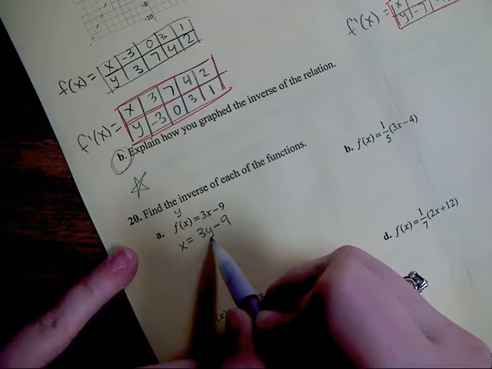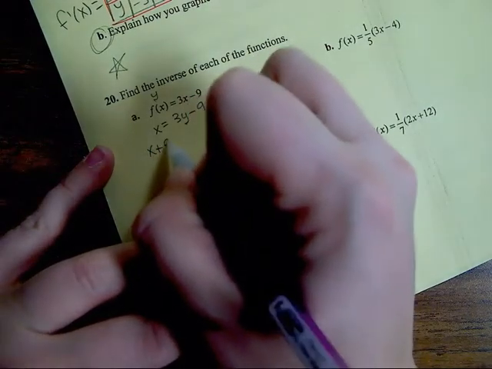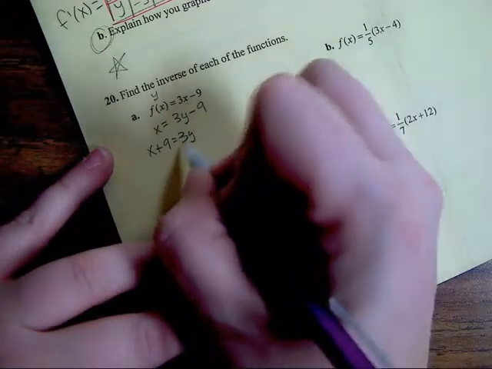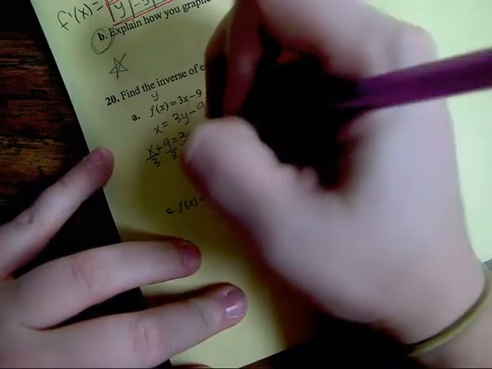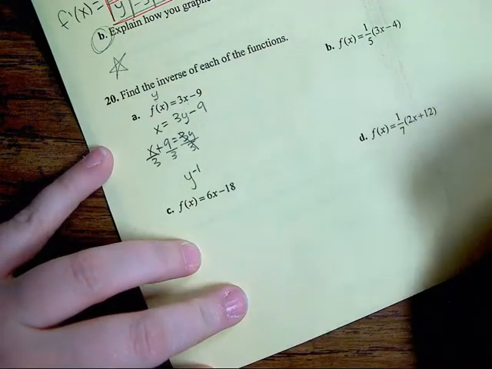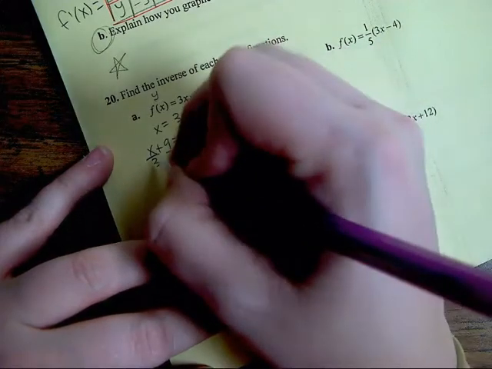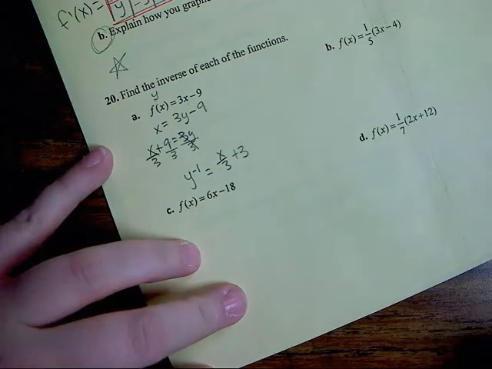Now I need to get this y by itself again. So I'm going to add 9 over to give me x plus 9 equals 3y. And then my last step is going to be divide each piece by 3. When I do that, my y is now by itself, and we note that by saying y inverse is going to be equal to x over 3. That does not simplify. 9 over 3 does simplify to be positive 3.